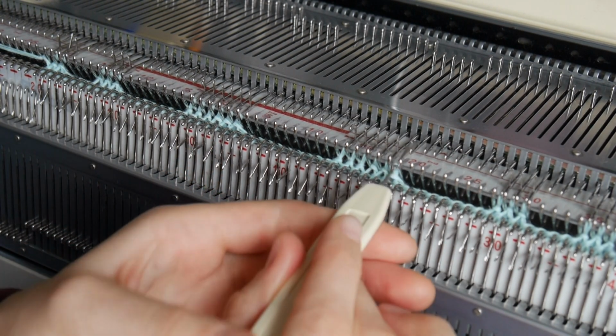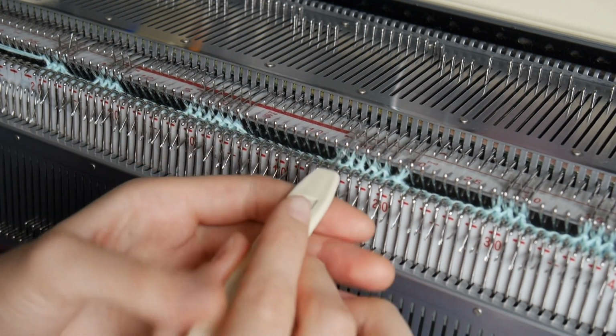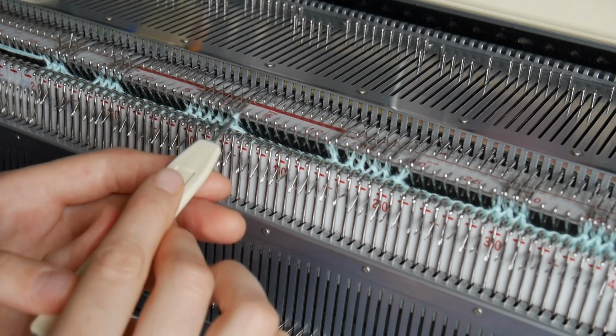Just as before, we will increase 3 stitches each side and knit 1 row in between, making sure to put the needles back in action after every transfer.